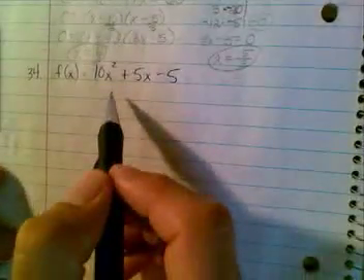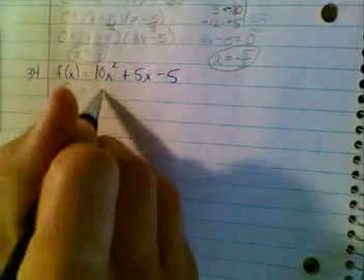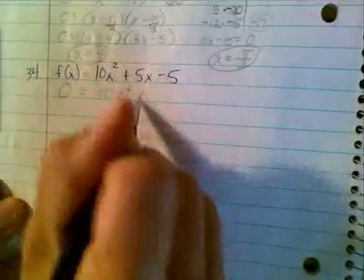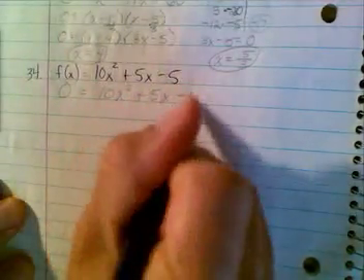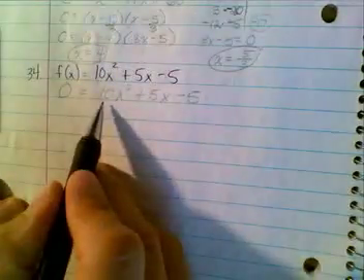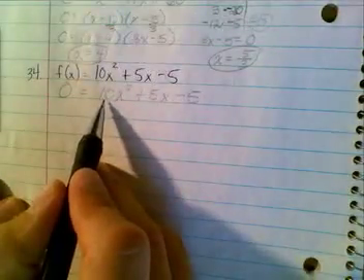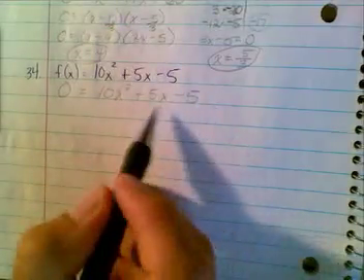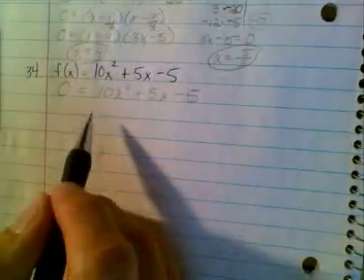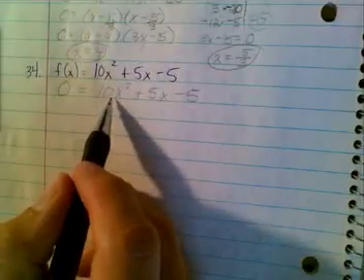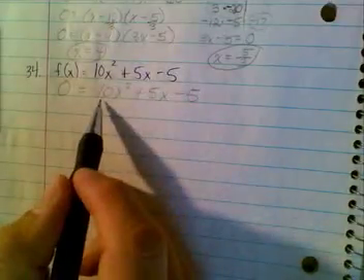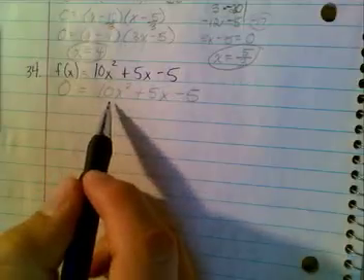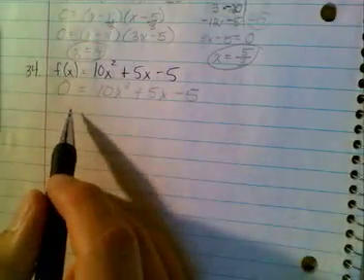So here we are on number 34. We're going to say 0 equals 10x squared plus 5x minus 5. And the first thing that I do if I have an a value is I look to see if there is a greatest common factor within the problem. If it's equal to 0, you have a couple of options. You can either take the greatest common factor out, or you can just divide both sides by that greatest common factor. And that's typically what I like to do.